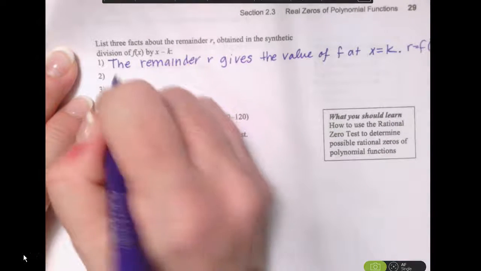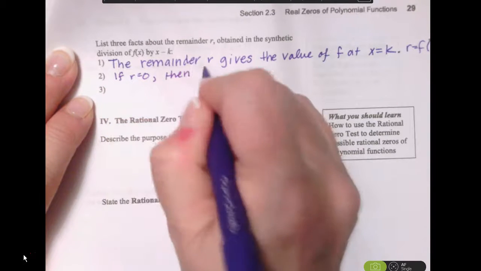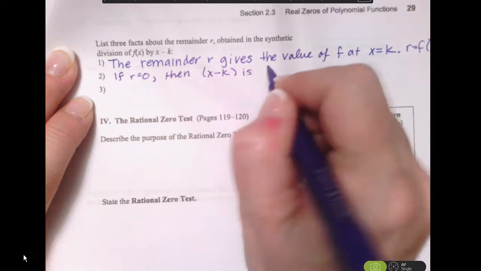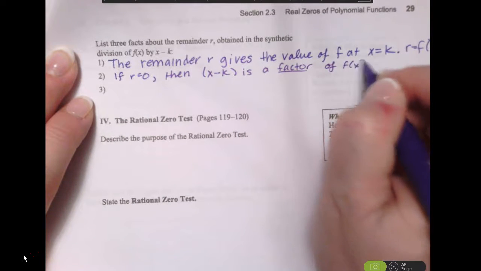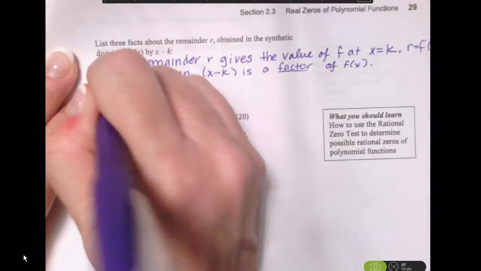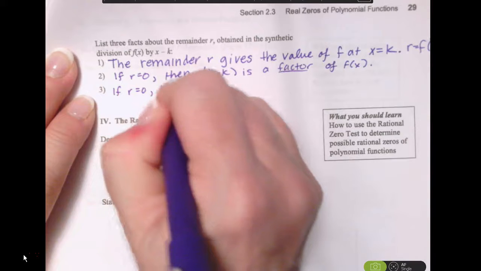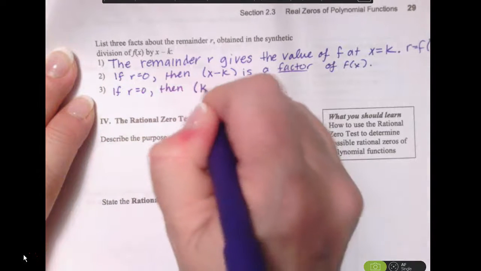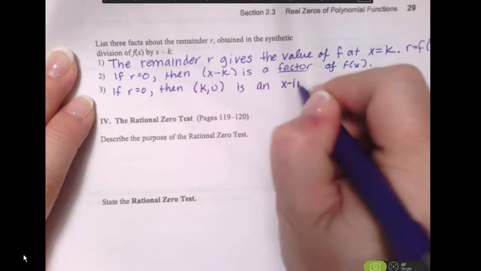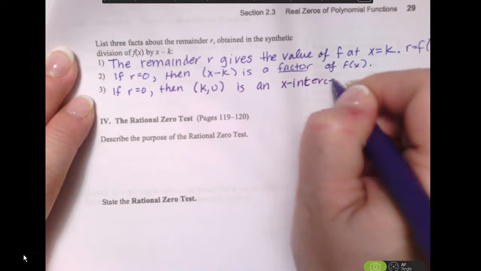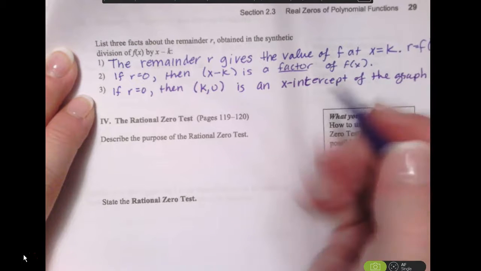Alright, number 2, if r equals 0, so if we have a remainder of 0, then we can say x minus k is a factor of f of x. And if r equals 0, so we know if something is a factor, then the ordered pair (k, 0) is an x-intercept of the graph of f.